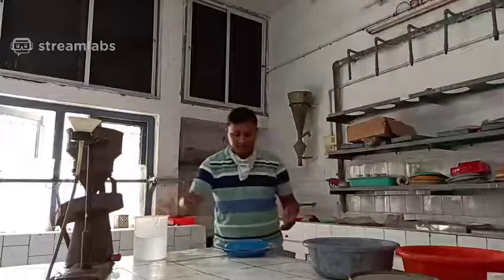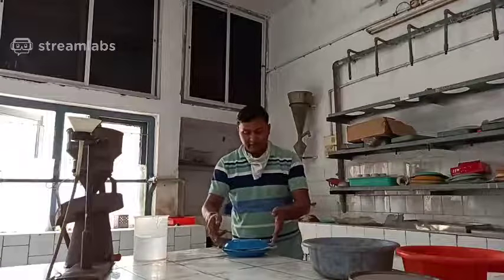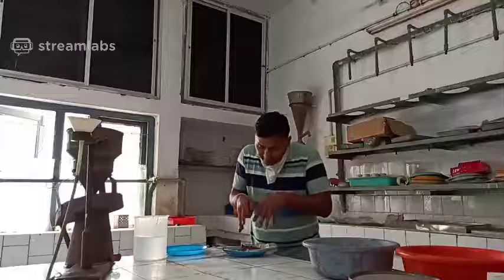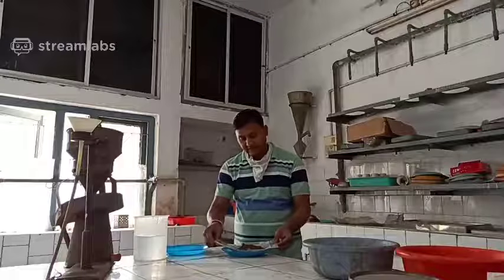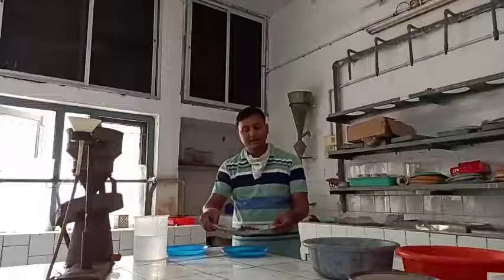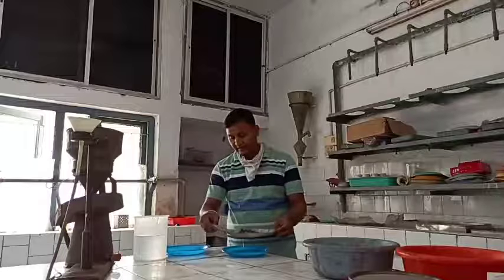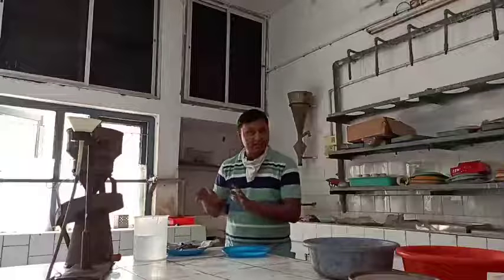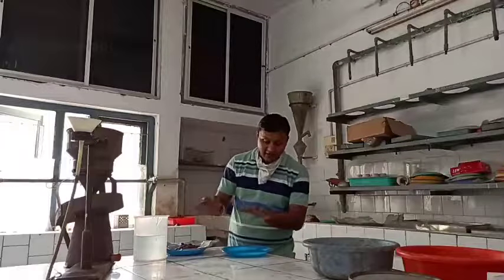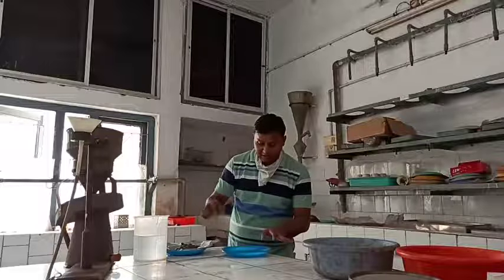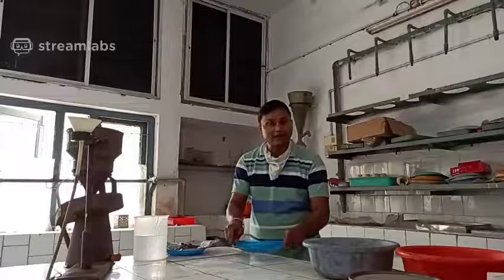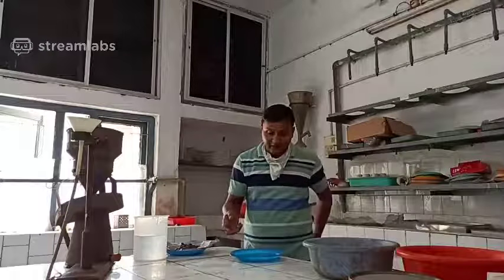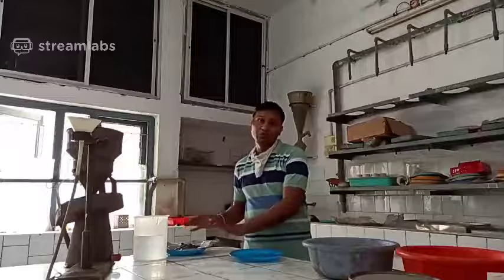So next day, after 24 hours, what will happen? Nematodes will penetrate the tissue paper, and they all settle down at the bottom of this tray. Now all the nematodes which were present in the soil come down into the water and this suspension. Now you can count the nematodes, you can identify the nematodes, whatever is present in the 200 cc soil.